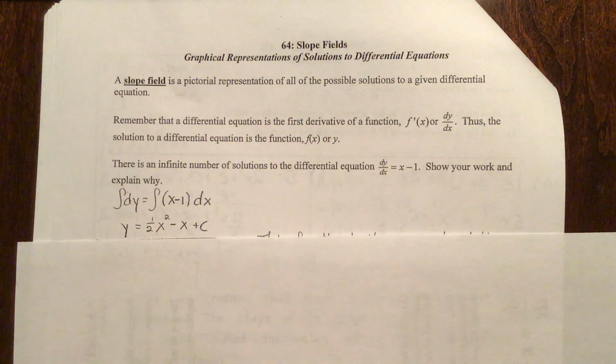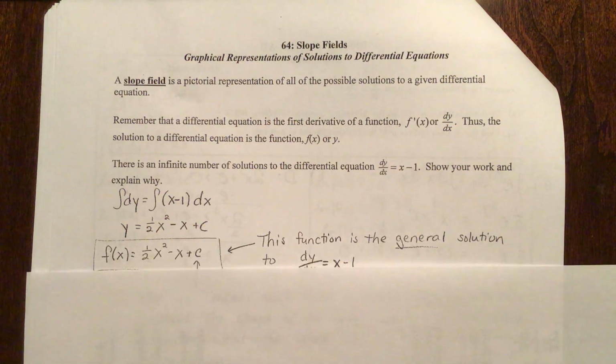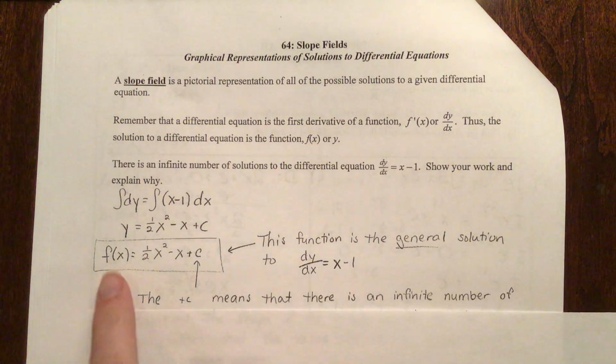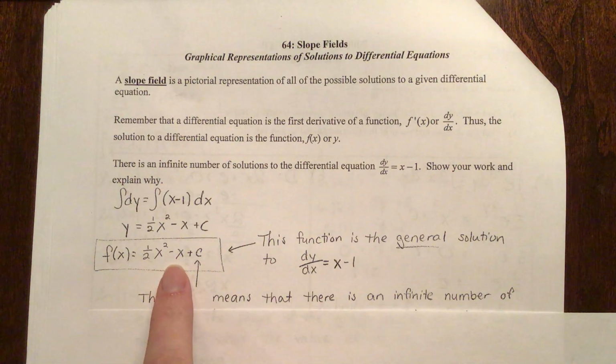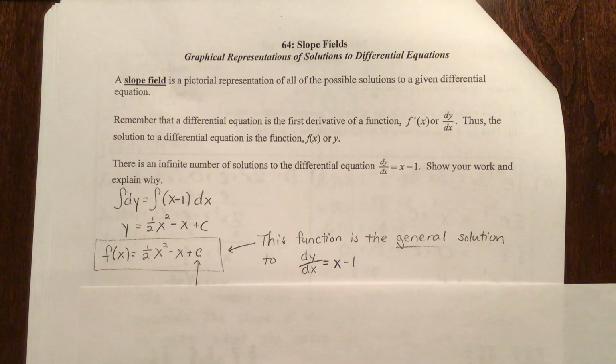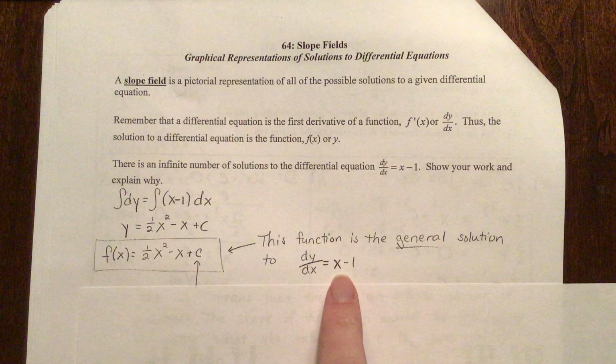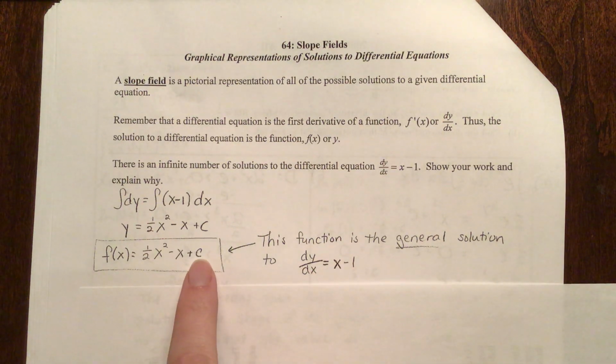This is called the general solution. So this function right here, f of x equals 1/2 x squared minus x plus c, is the general solution to this. It's general because c is a constant. We just don't know what the constant is. So there's an infinite possible number of solutions that c could possibly be.